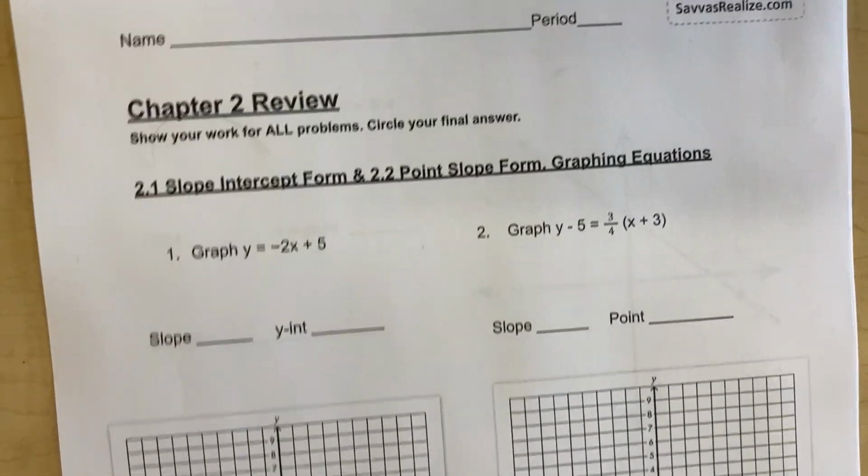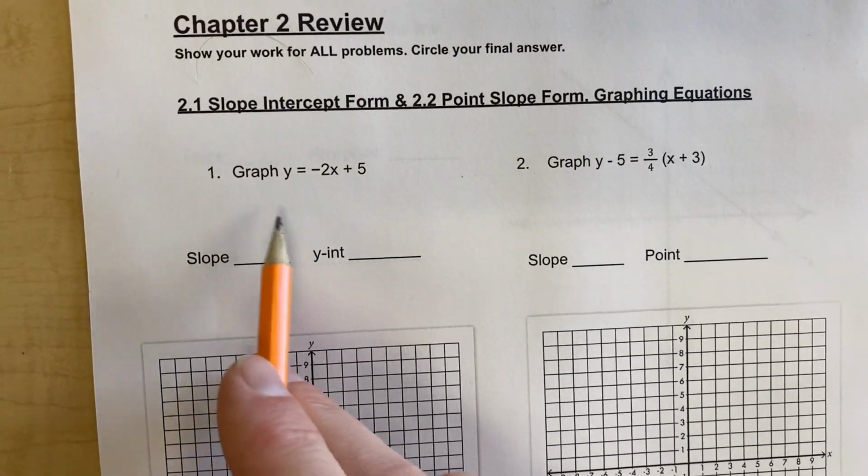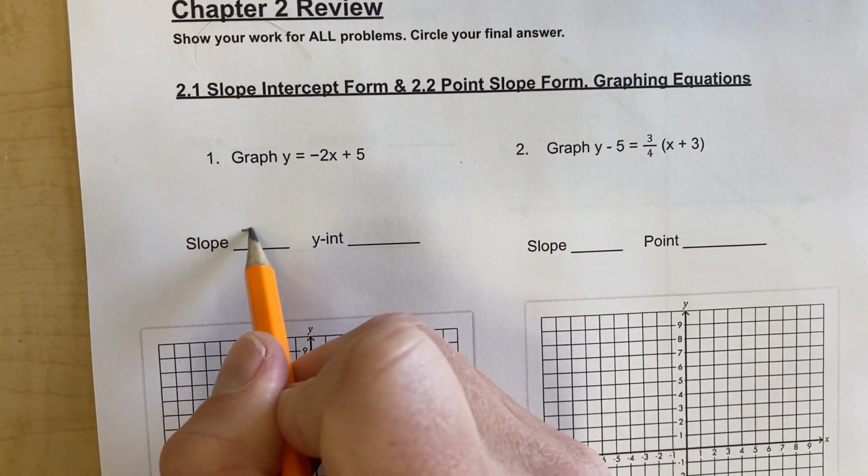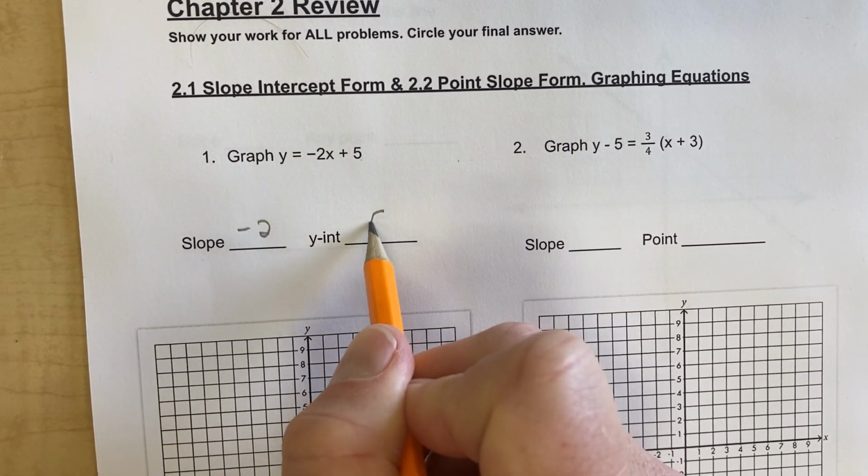All right, these are the answers to our chapter review. First one here says, can you give me the slope and the y-intercept? Easy enough. The slope is in front of the x. The y-intercept is the other number.